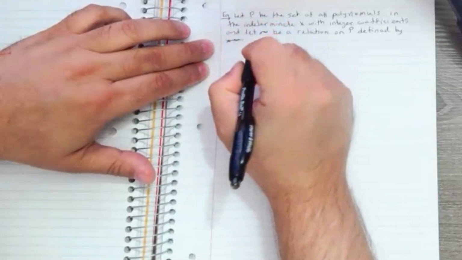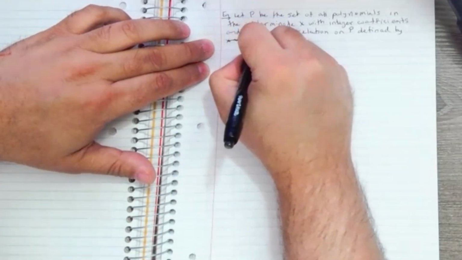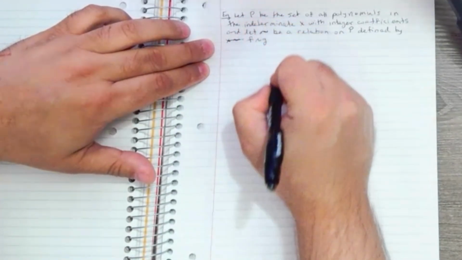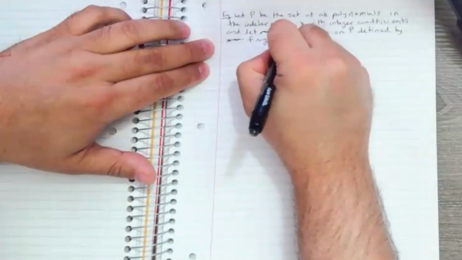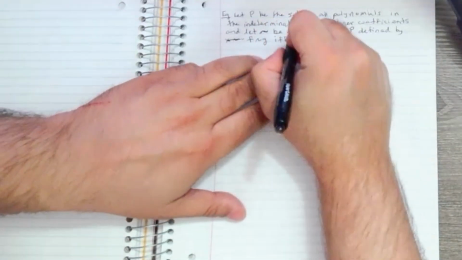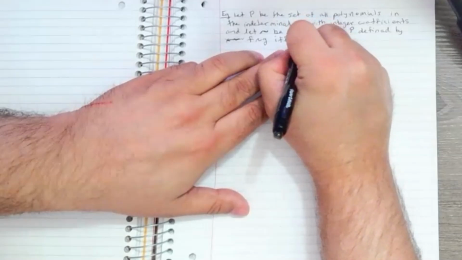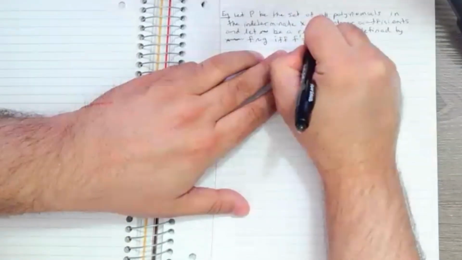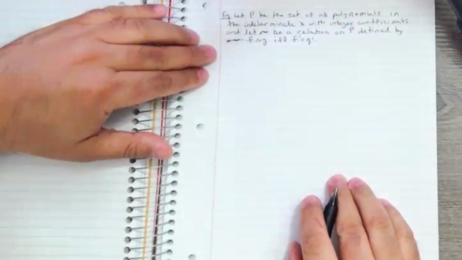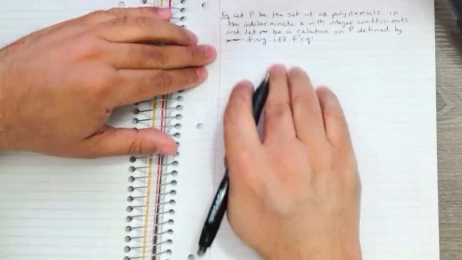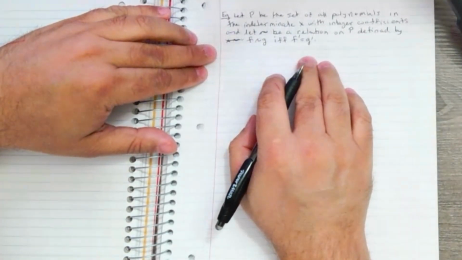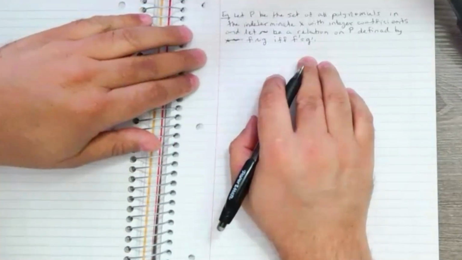Oops, we're doing polynomials. The polynomial F is related to the polynomial G if and only if the derivative of F is equal to the derivative of G. Recall from basic calculus that the derivatives of two functions are equal if they differ only by a constant.